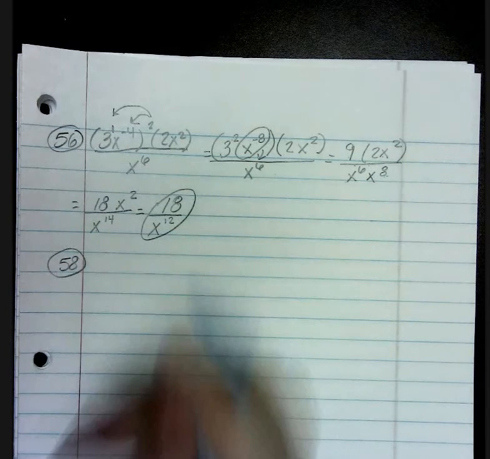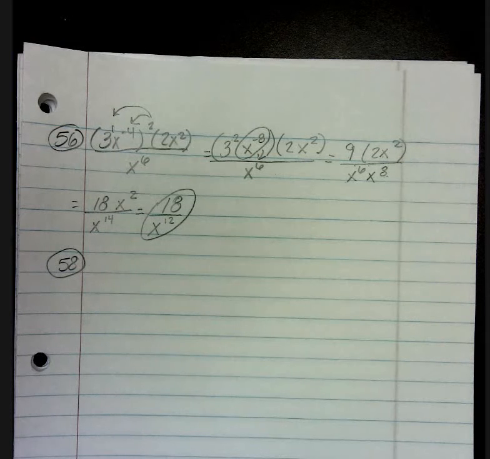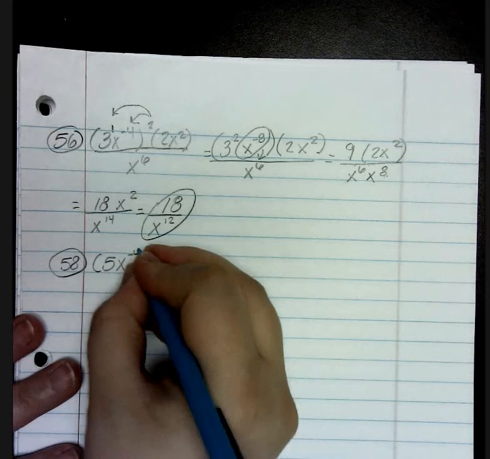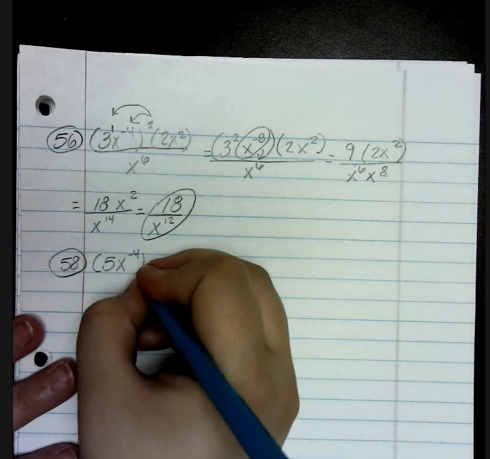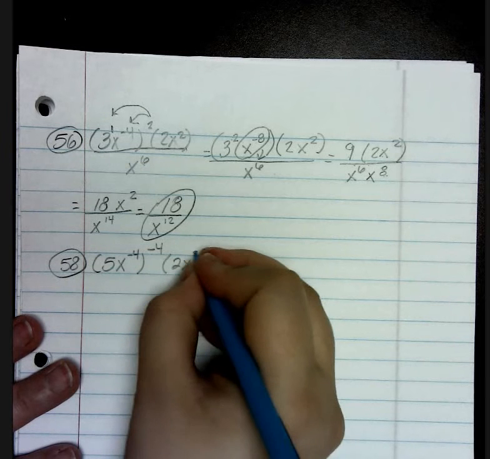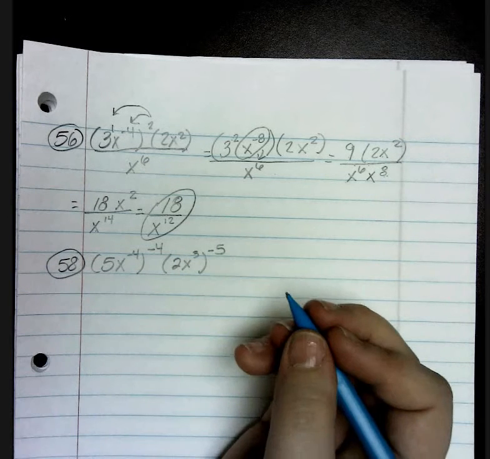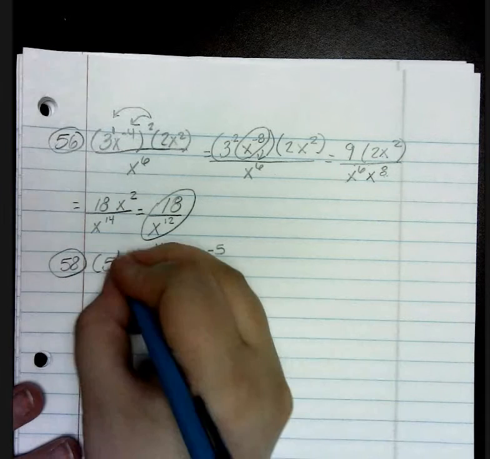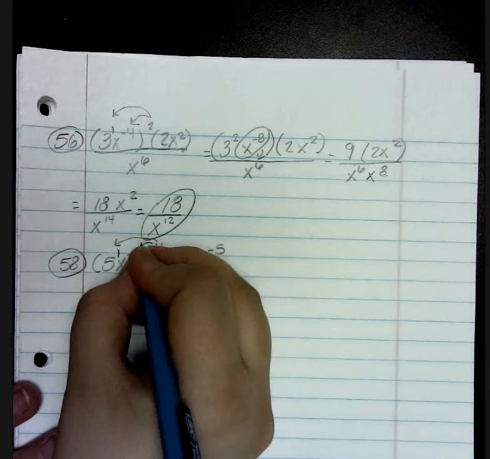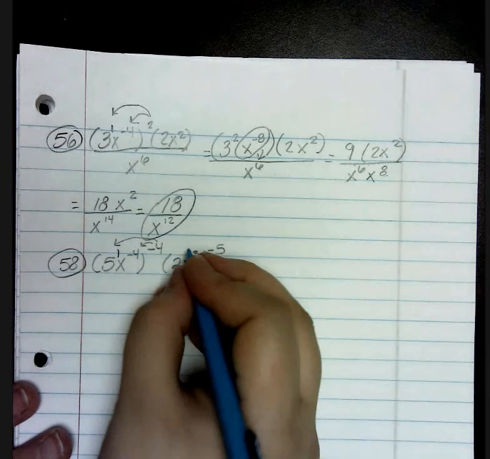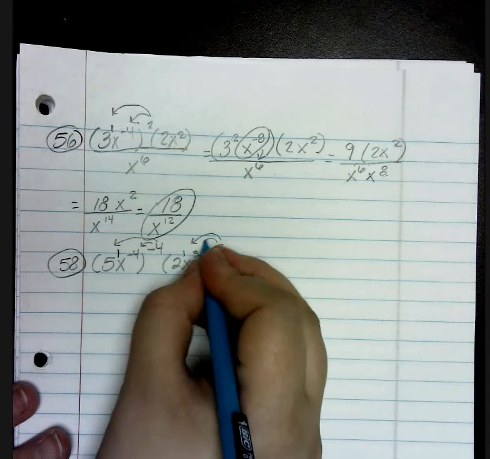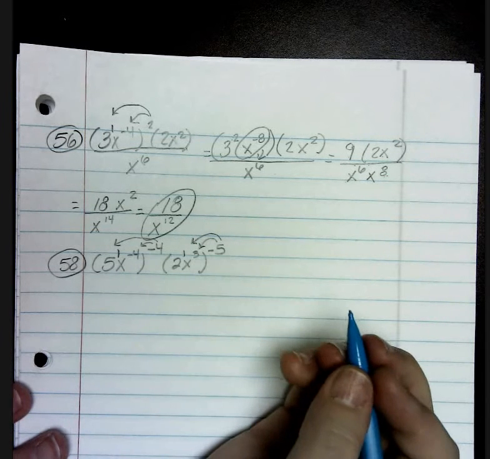Number 58 says I have 5x to the negative 4 to the negative 4th power, 2x to the 3rd to the negative 5th power. So this 5 is understood to have a 1, so I'm going to distribute that negative 4 into all of my exponents. This 2 has an understood 1, so I'm going to distribute that negative 5 into all of those exponents inside of those parentheses.